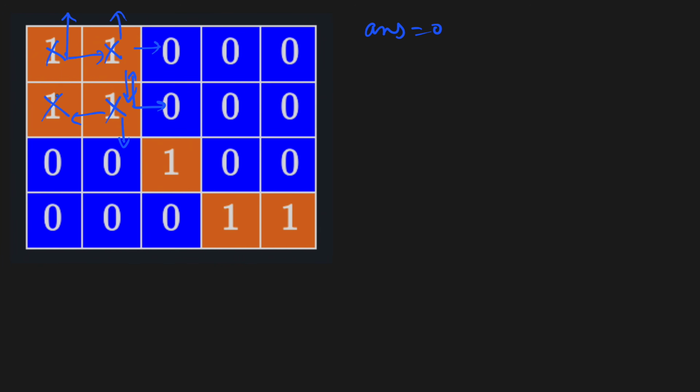And again we try to go up from here, this is a water cell now. Then we go towards right, this is also a water cell, we go down, this is a water cell, and we go left, and this is out of bounds, so we return. So as we have explored all the directions from this cell, we return and come back to this cell, and here also we are done with all the 4 directions.